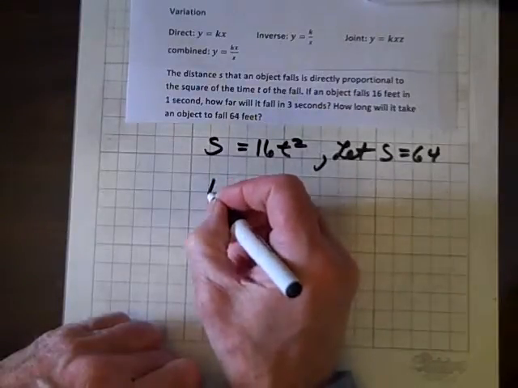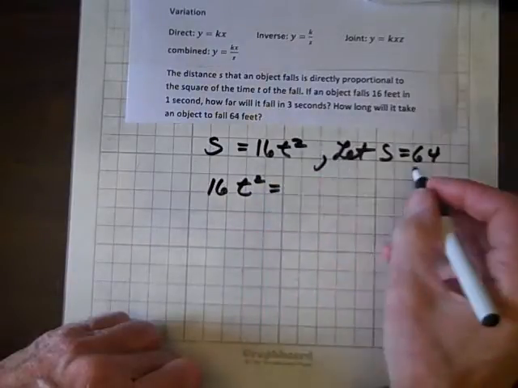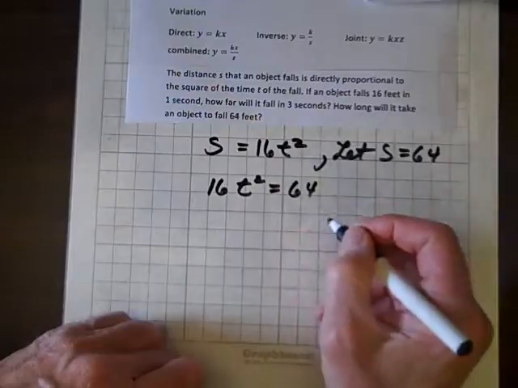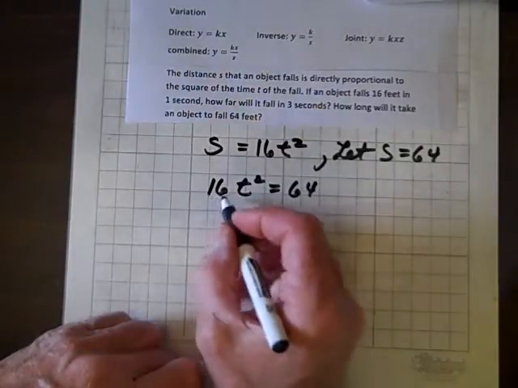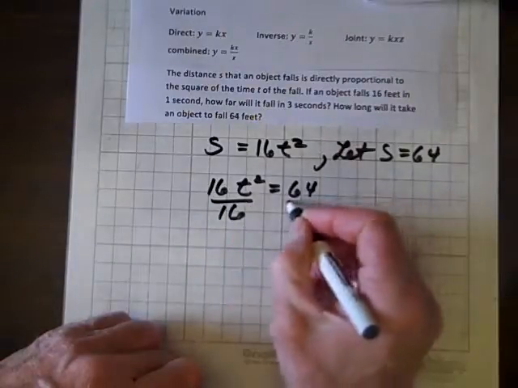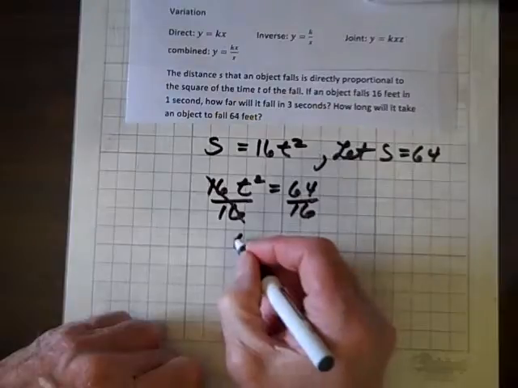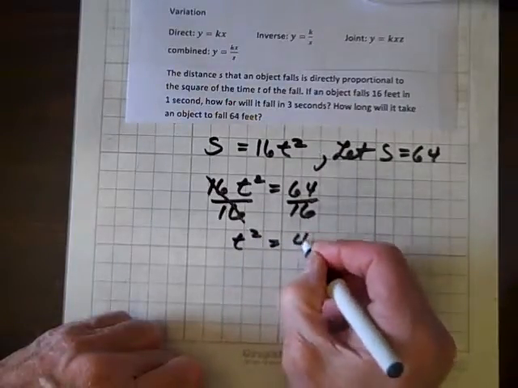So 16t squared equals, and replacing s with 64, we will now divide both sides by 16. The 16s divide out, and we have t squared equals, and 64 divided by 16 is 4.